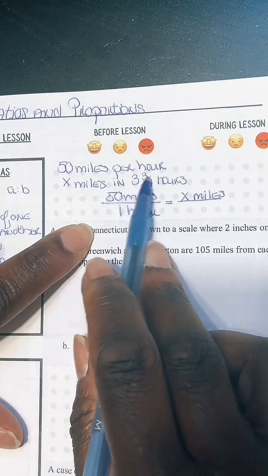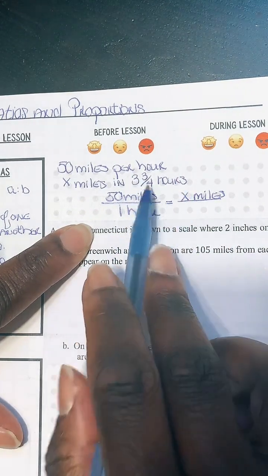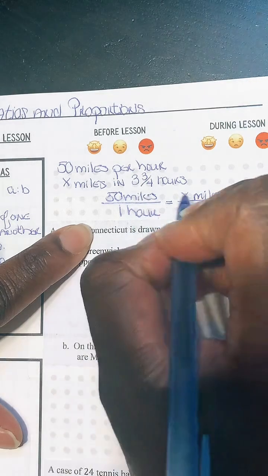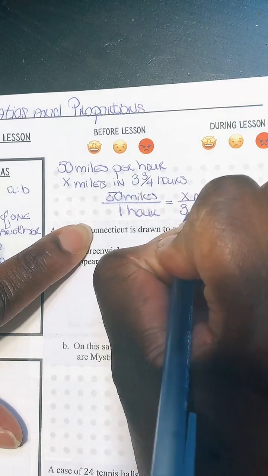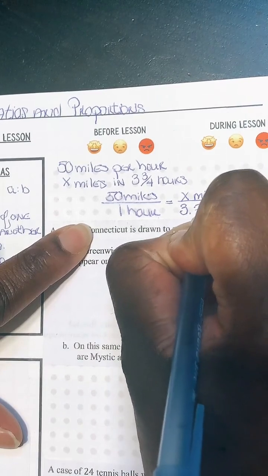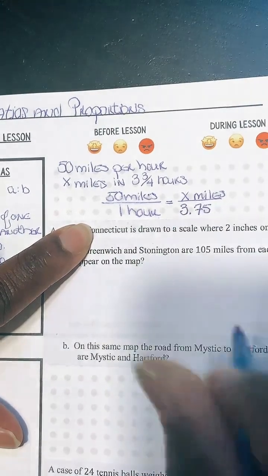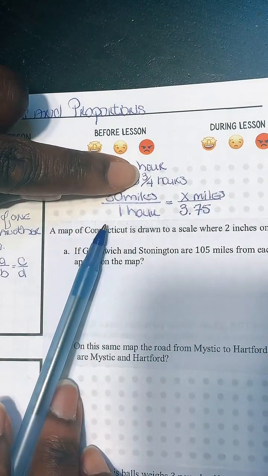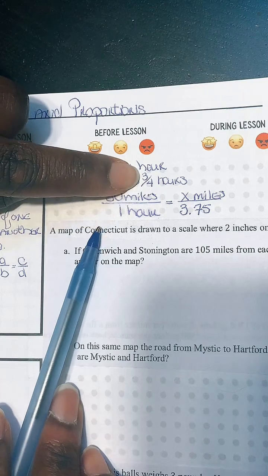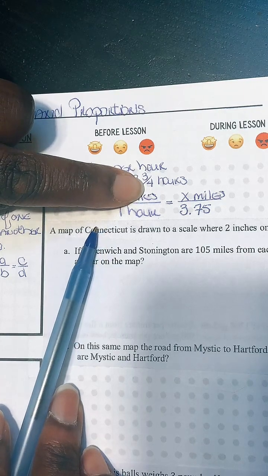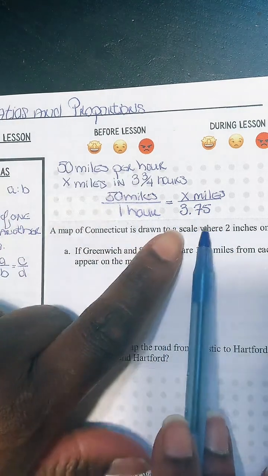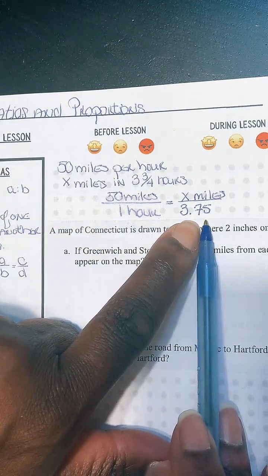Now, 3 3/4 of an hour. So 3/4, another way I can do this is 0.75. If you think about it, 3/4 is the same as saying 3 out of 4 quarters to make $1, so I can change that to 0.75.